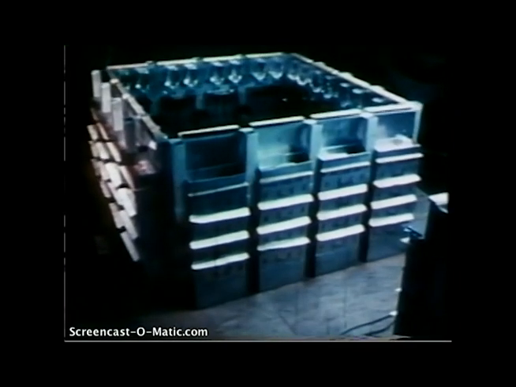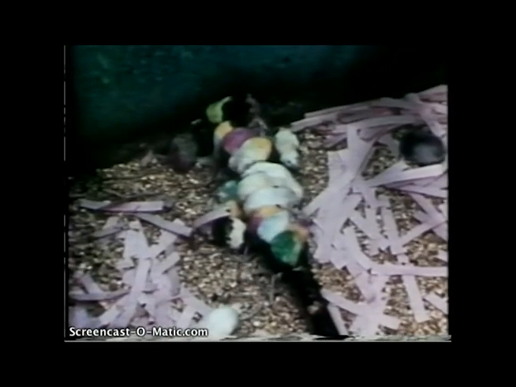In this 16-cell mouse habitat, utopian conditions of nutrition, comfort, and housing were provided for a potential population of over 3,000 mice. Yet, in spite of ideal conditions, the mouse population met with catastrophe.